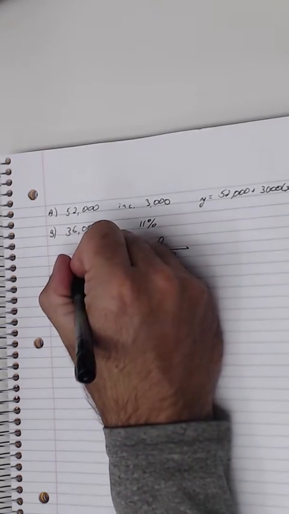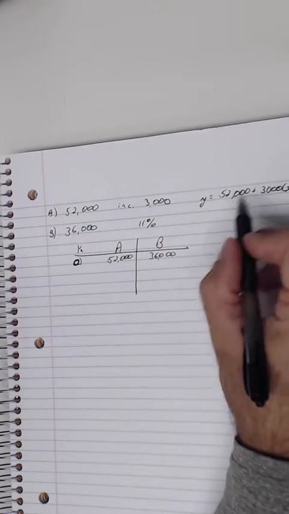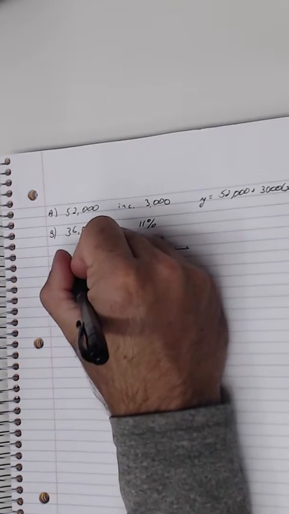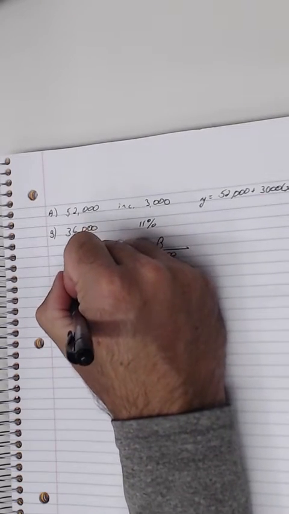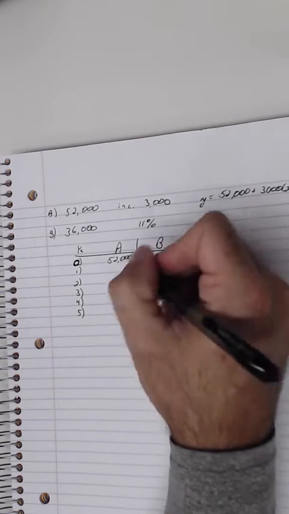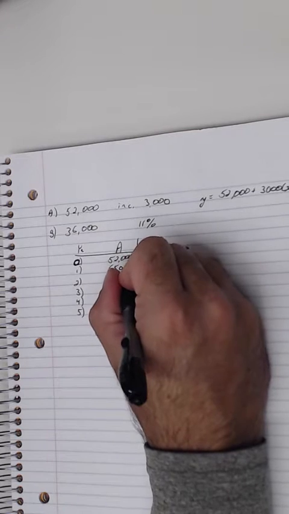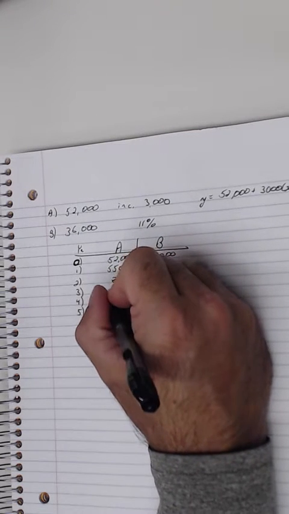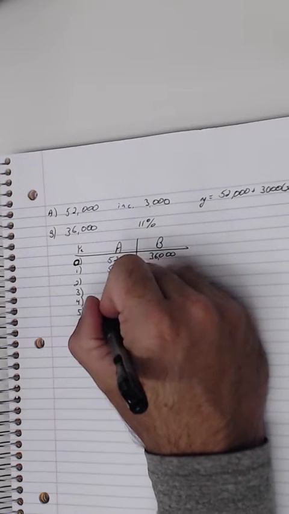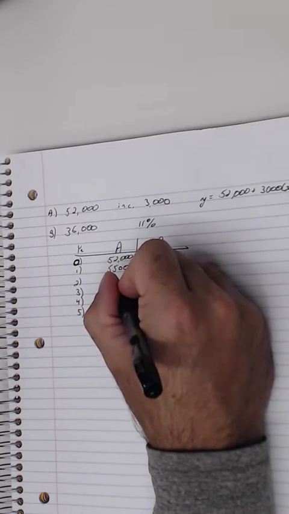So this actually needs to be year 0 because 0 times 3,000 gives you 52,000. So year 1, year 2, 3, 4, 5. We're just going to go to 5. All right, we're going to do this a little bit easier because we're only going that far. 58, 61, 64, 67. Okay, and we know that's 1,000.